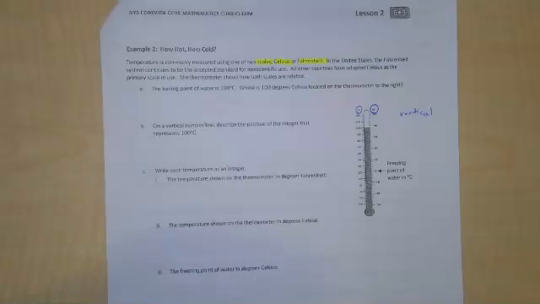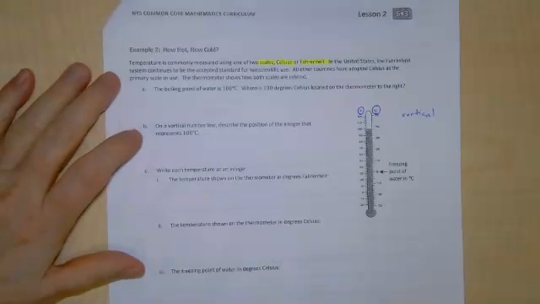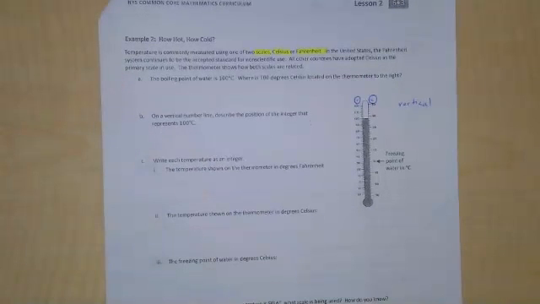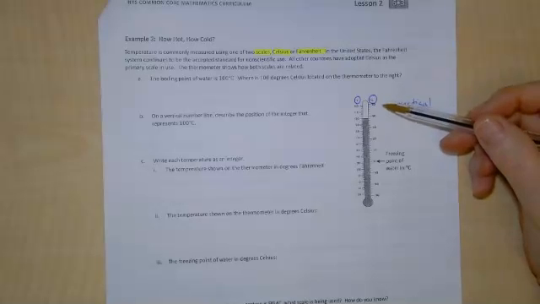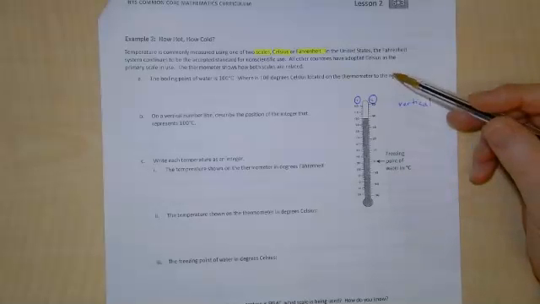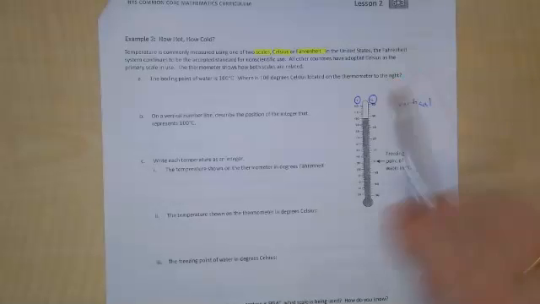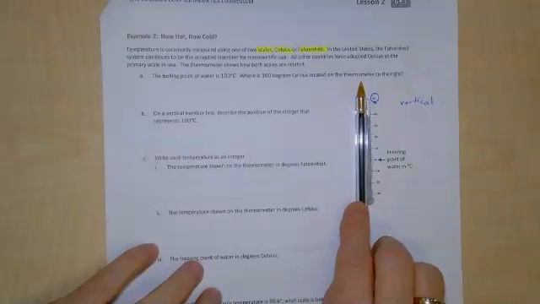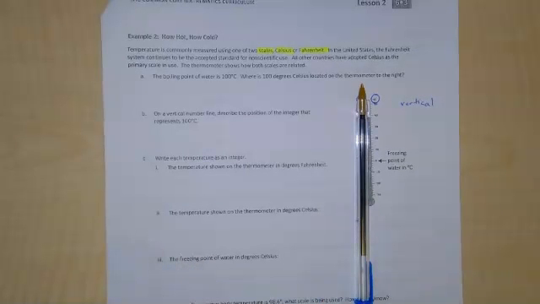Does anybody know why nobody else has these? Peyton? We don't fall within that. They only use metric, which means every other country in the universe only has one thermometer and it's only Celsius. So none of the thermometers anywhere in the world have any of the numbers on that side.